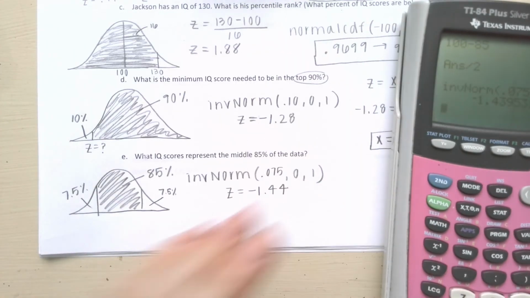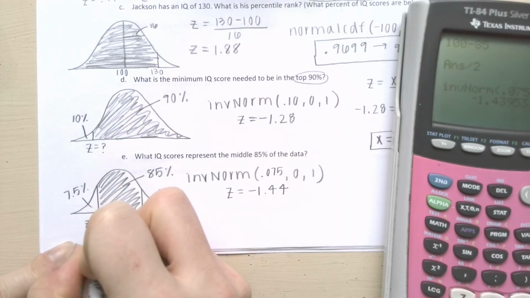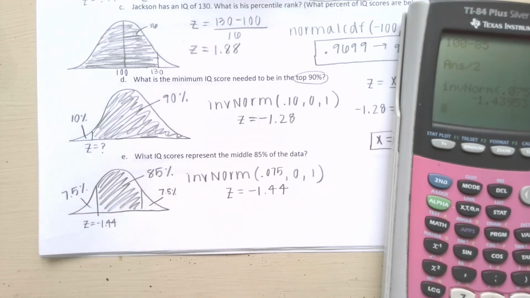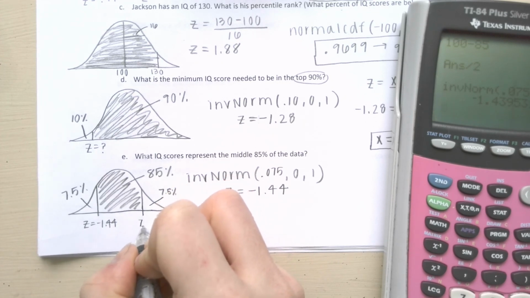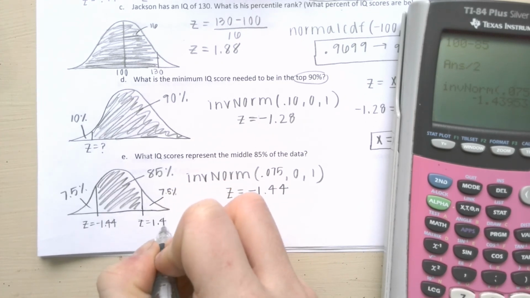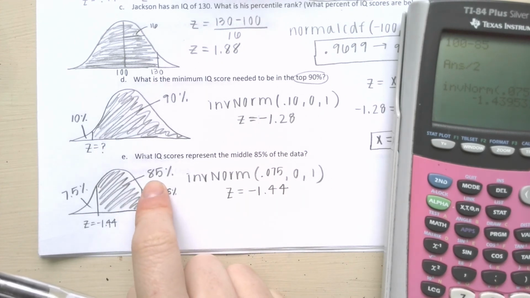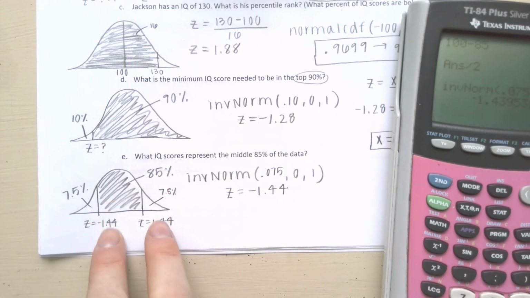So this is z-score right over here. And this z-score on the right-hand side should be the same thing, only positive. Again, if you have a little bit of a nicer calculator, you can just type in the 0.85 and go to center, and it should give you those two z-scores right away.